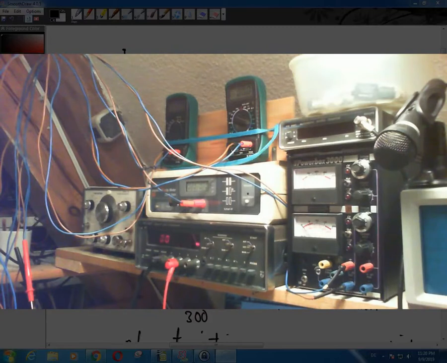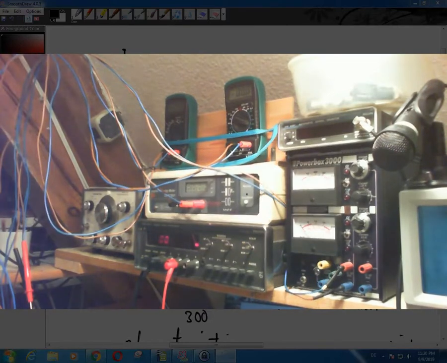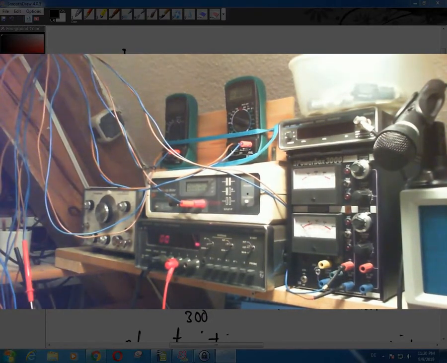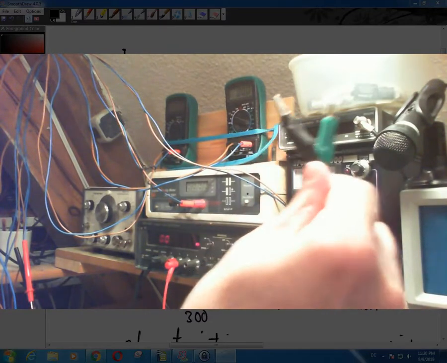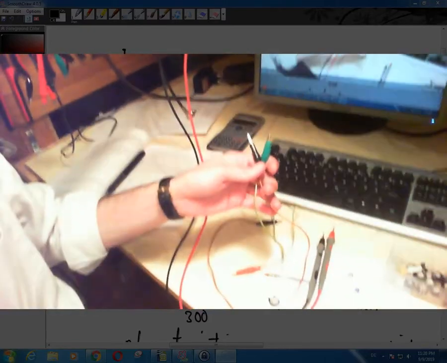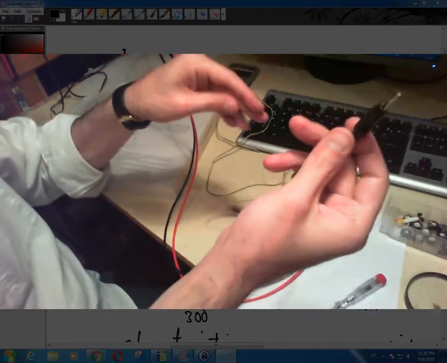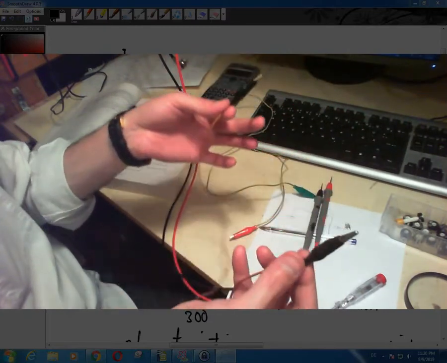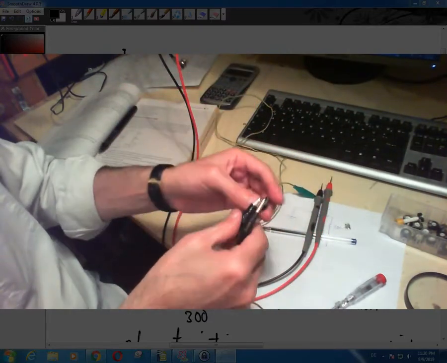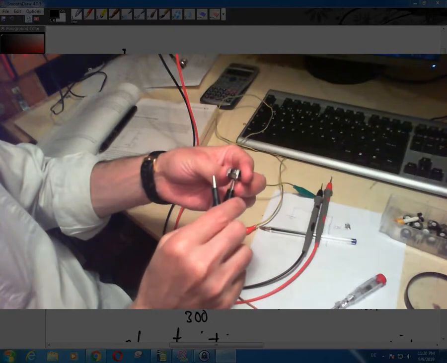To make it easier, you can always use these alligator clips. This is a piece of wire I have made with two clips on the ends, and I can connect one of the clips to the center tap of the potentiometer.